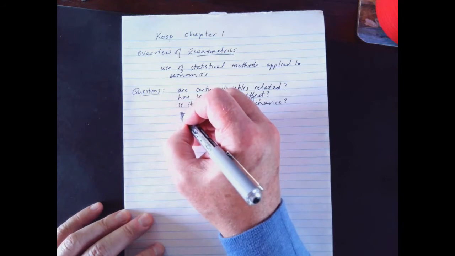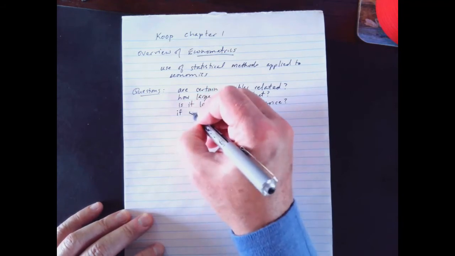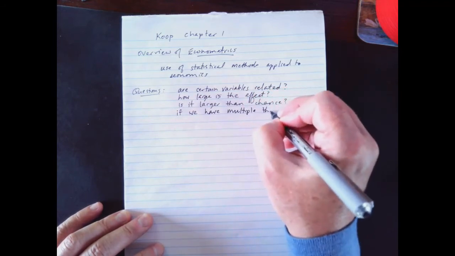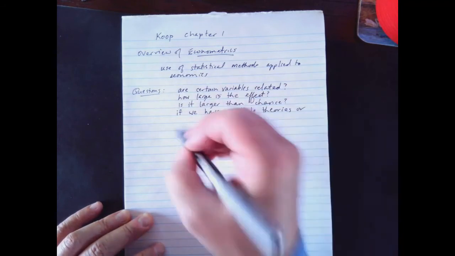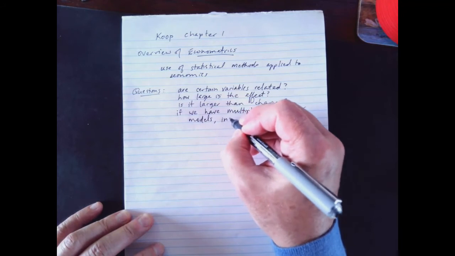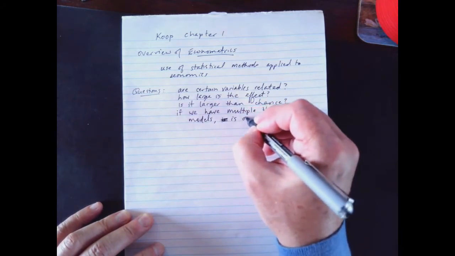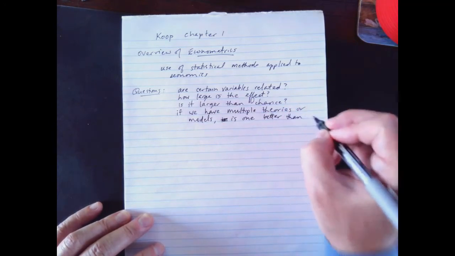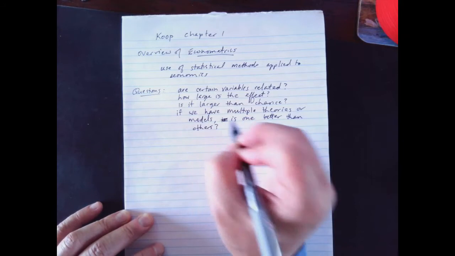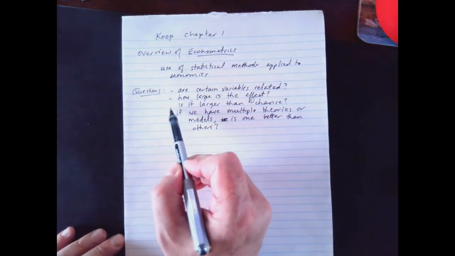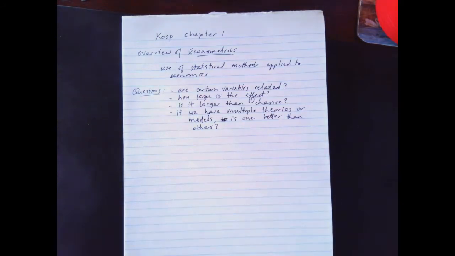And another question, if we have multiple theories or models, is one better than the others? So here are 4 of the many questions that we would turn to econometrics in order to help us answer.